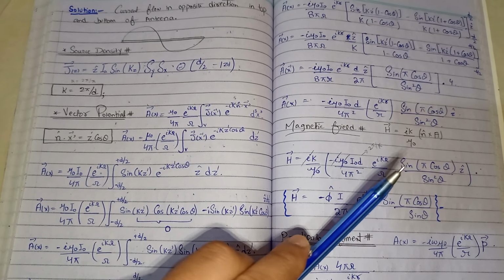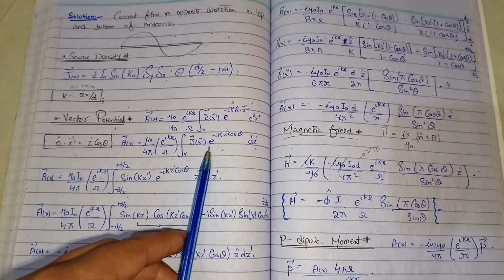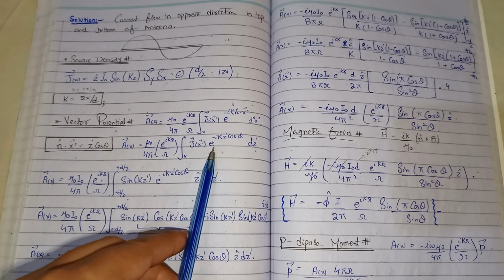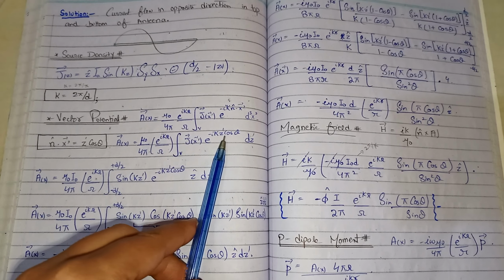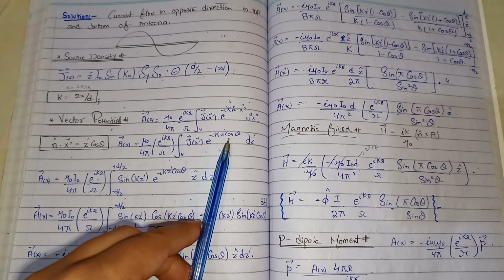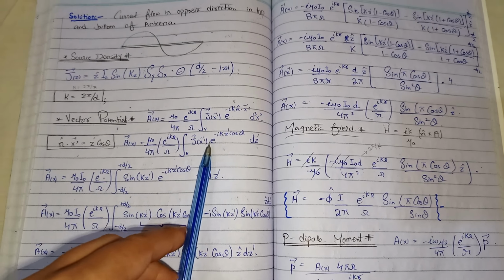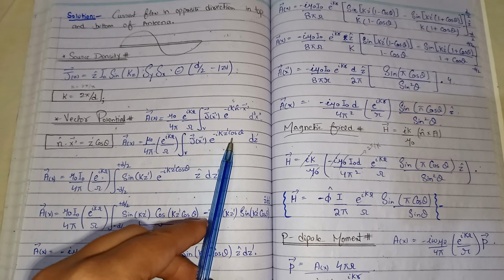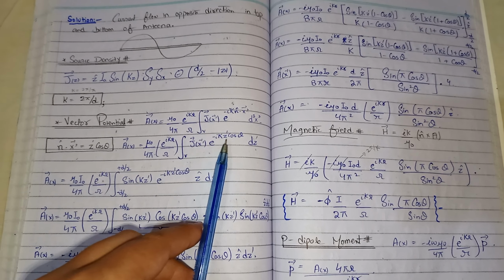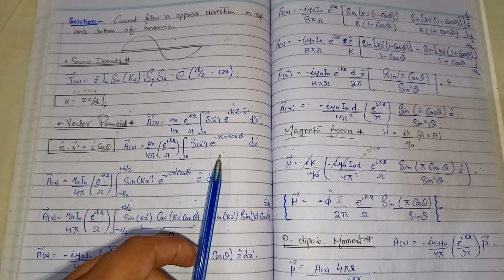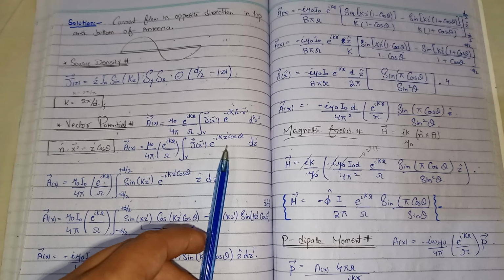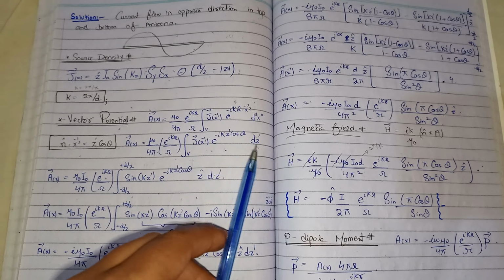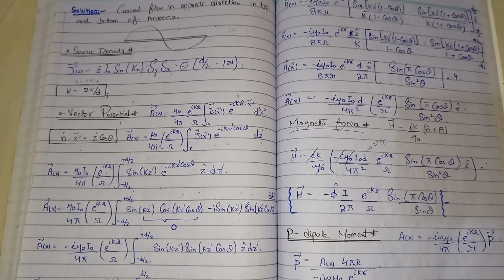Now you have to use the Euler formula here, because e^(-i k z' cos θ), whose whole exponent we can call θ, is e^(-iθ), and e^(-iθ) can be opened as cos θ minus i sin θ. This is the Euler formula you have to expand.